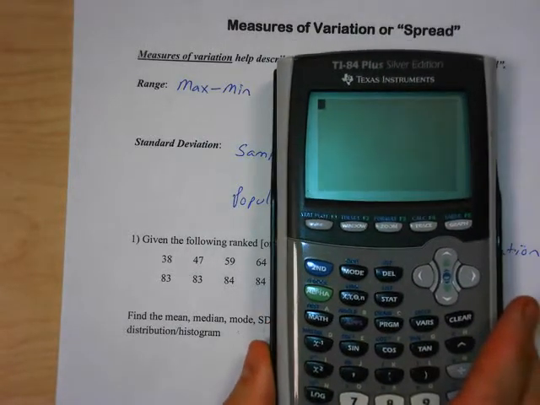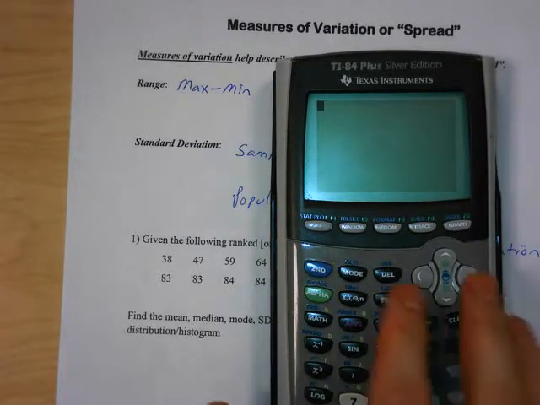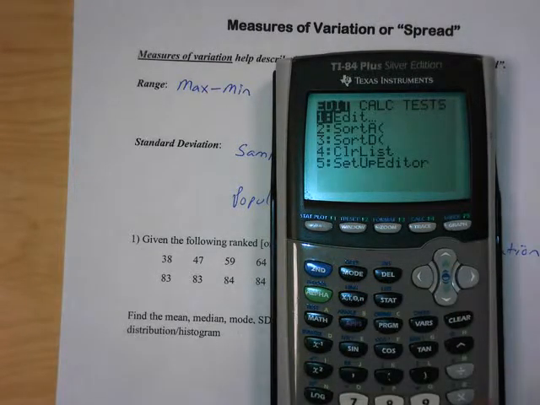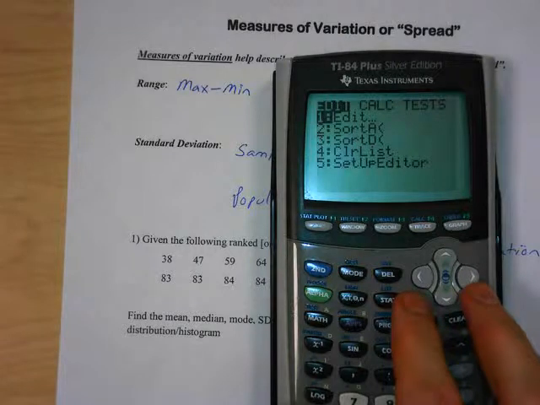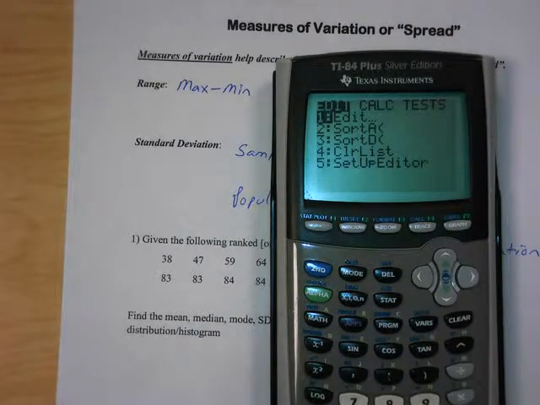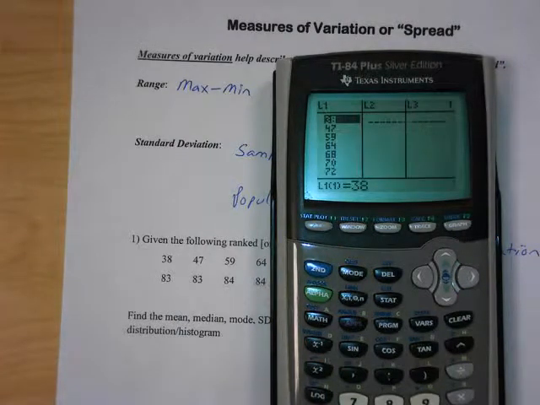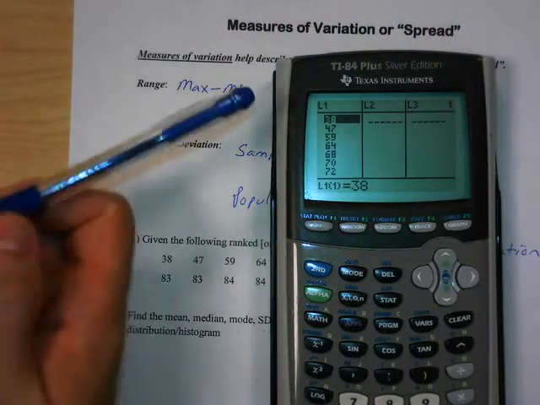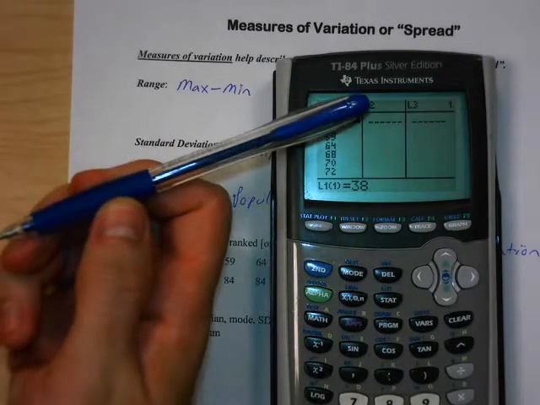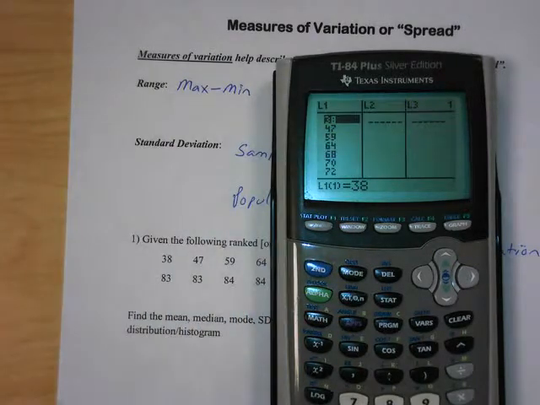So we go to Stat, which is where all of your statistics functions are. Press enter, and we're going to edit our list. I already put these in just to save time, but you notice how it says list 1, list 2, list 3, and so on. Those are just the lists in your calculator.